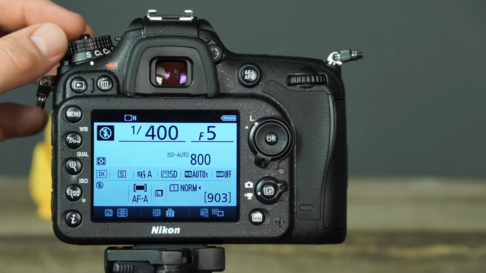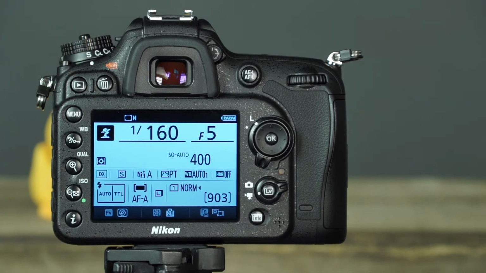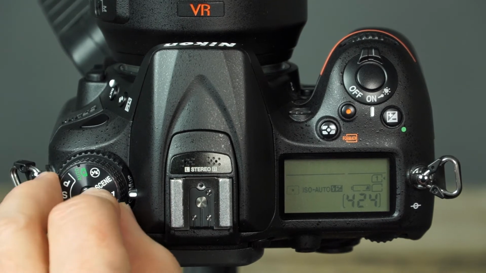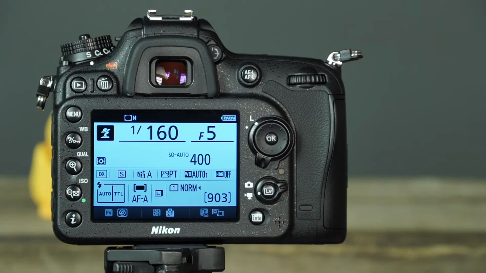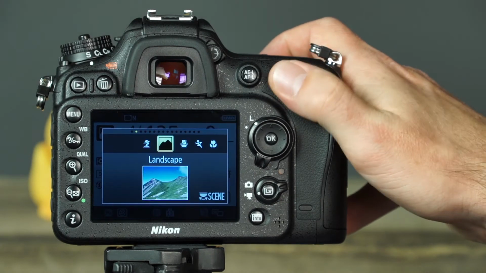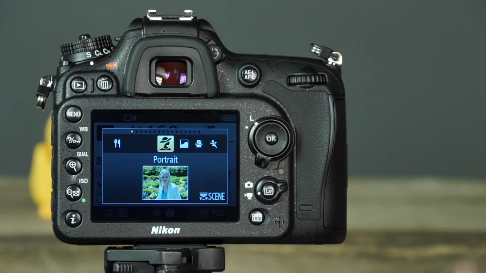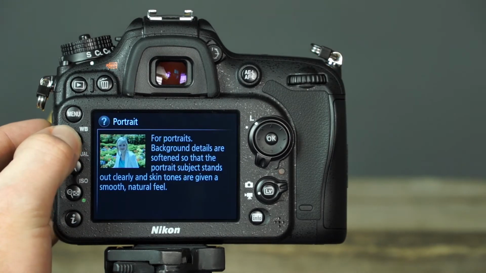The next setting on the mode dial is Scene. The D7200 has many different scene modes that will help you capture great images in almost any scenario. To access the scene modes, press and hold the lock release while rotating the mode dial to Scene. Then rotate the main command dial to select the scene mode. If you'd like to view additional information about the scene mode, press and hold the Help button.